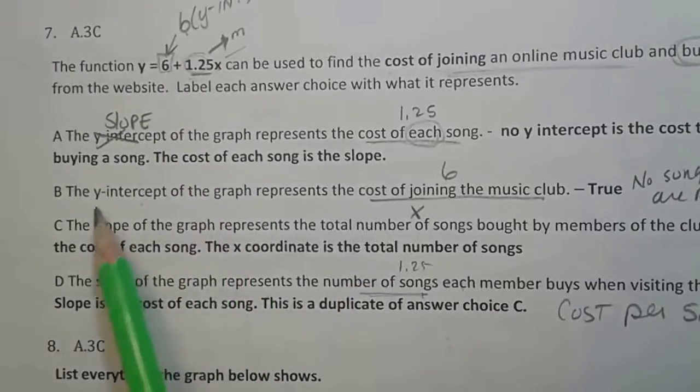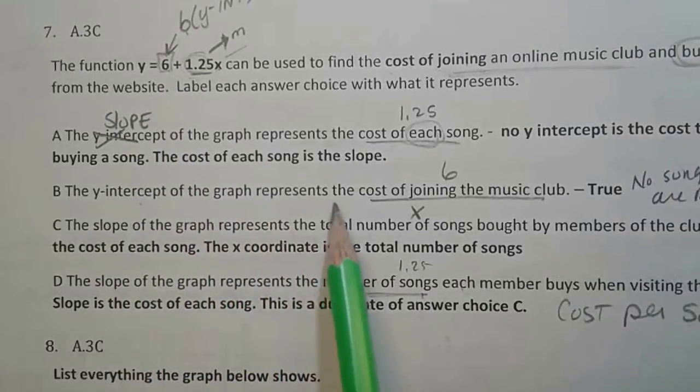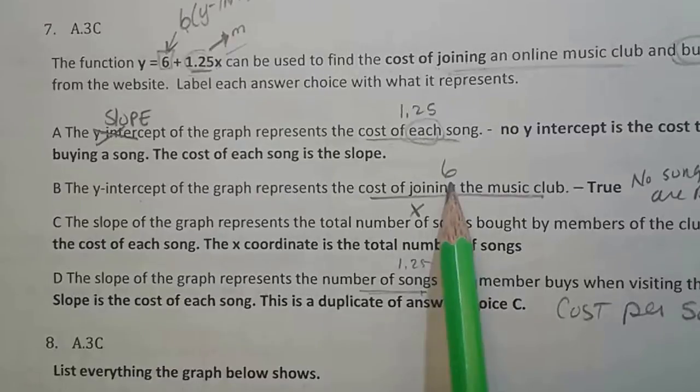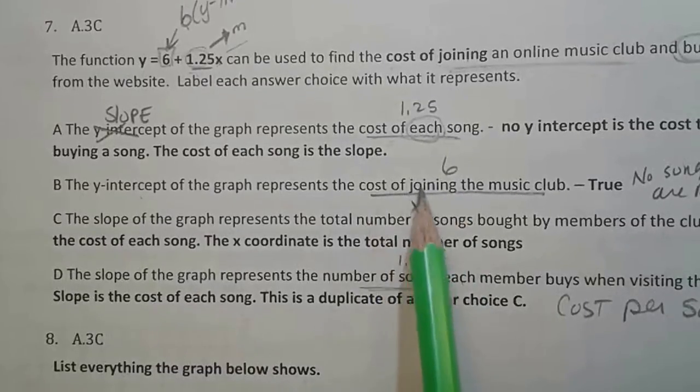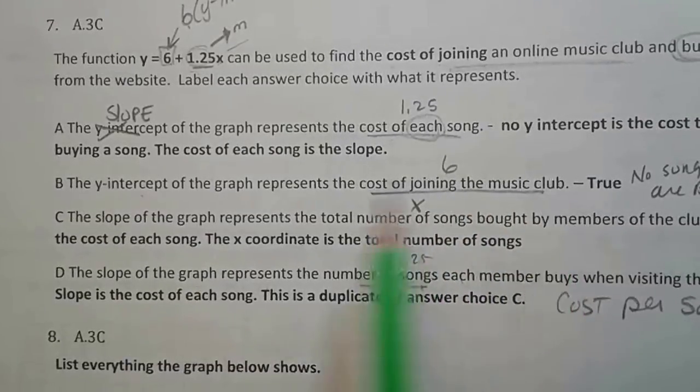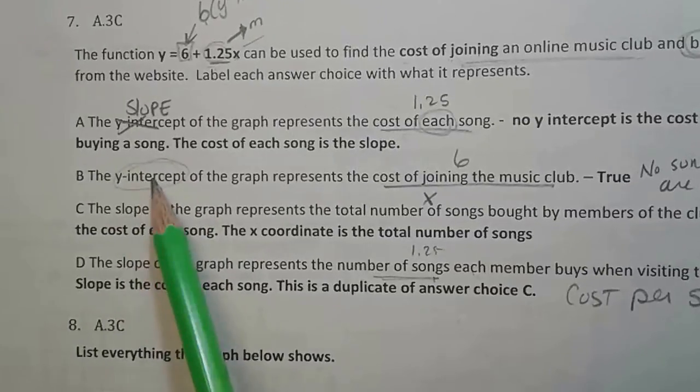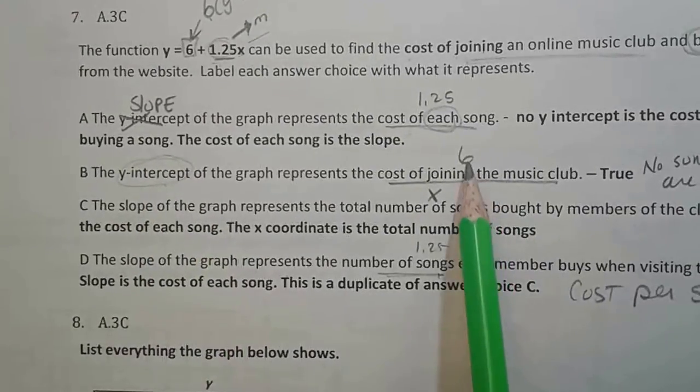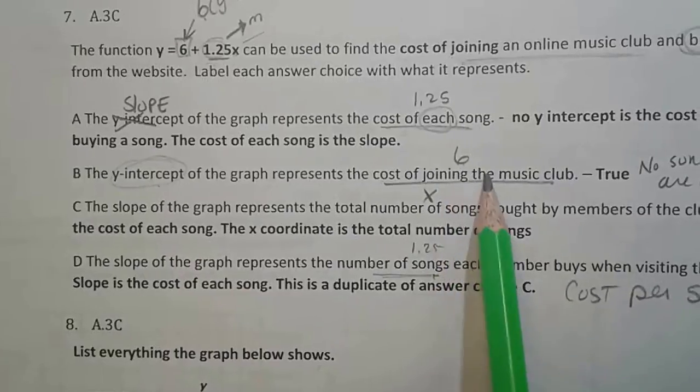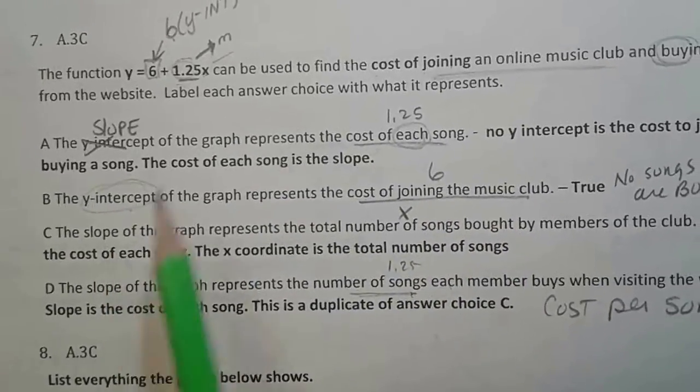Answer choice B. The y-intercept of the graph represents the cost of joining the music club. The y-intercept should be what? 6. Is that the cost of joining the club? I'm not really sure.